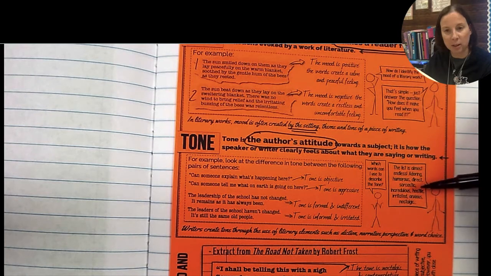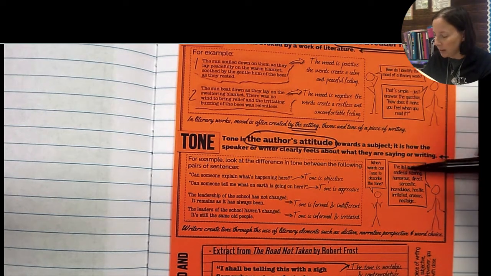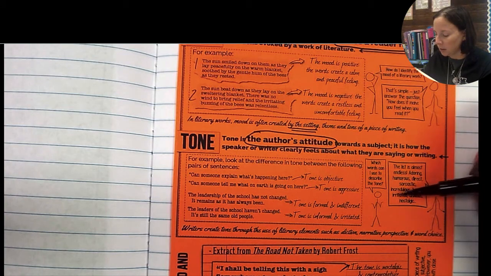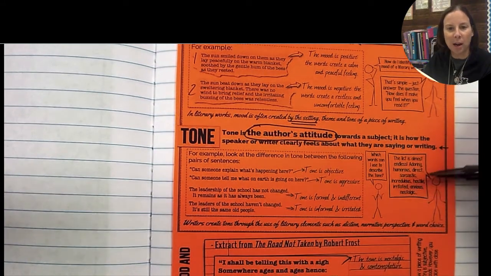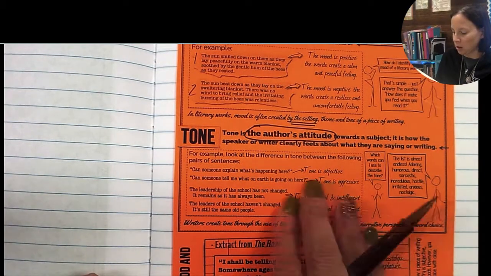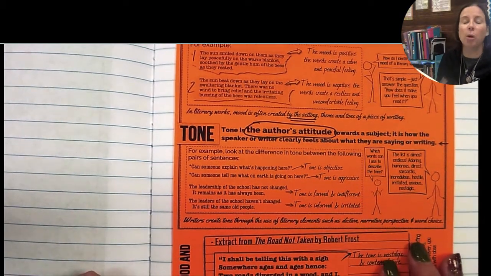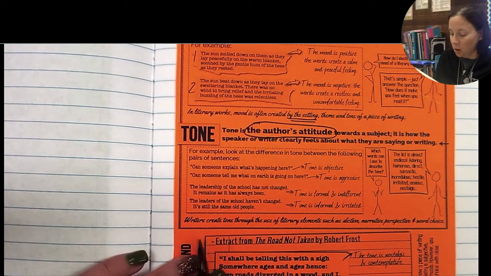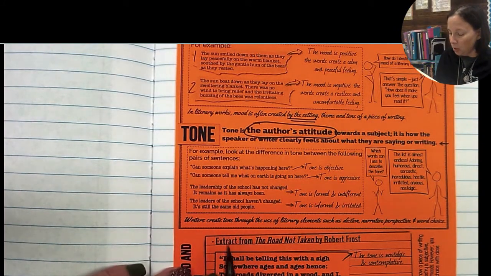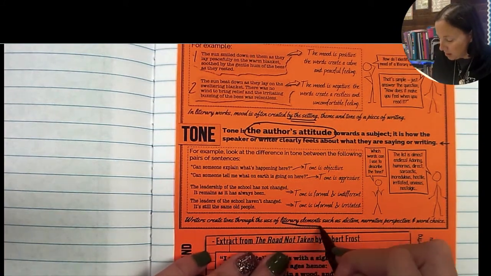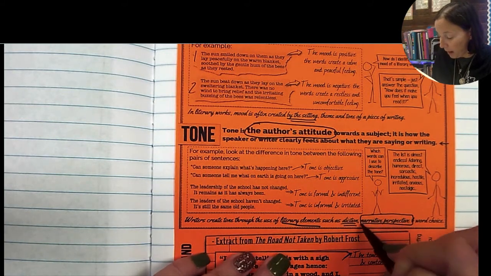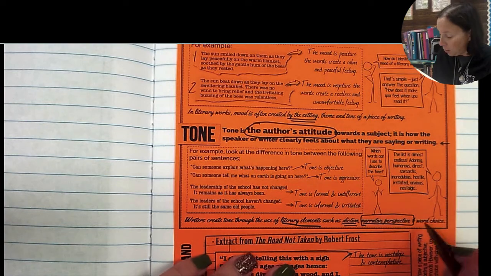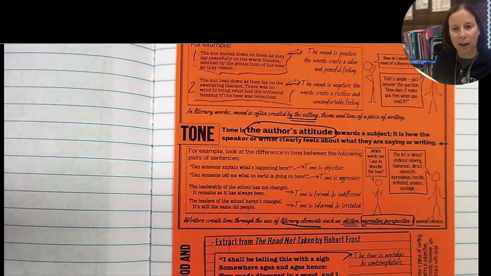Okay, so here we go with which words can I use to describe the tone. So here's how you need to look at it. The list is almost endless. Adoring, humorous, direct, sarcastic, incredulous, hostile, irritated, anxious, or nostalgic. Any of those words. It's however you feel that the author feels. So writers create tone through the use of literary elements such as diction, narrative perspective, which we have studied already, and word choice. So you've got to look at that.